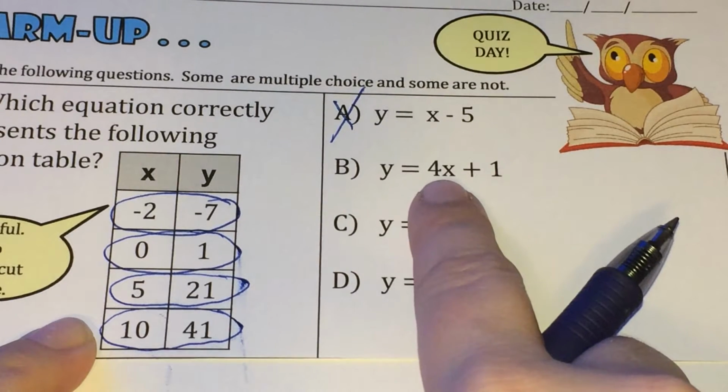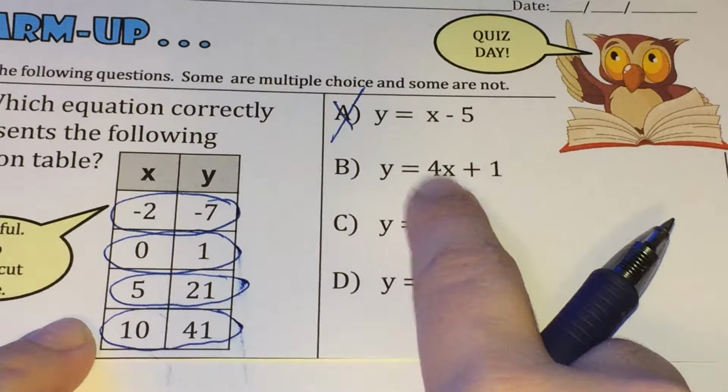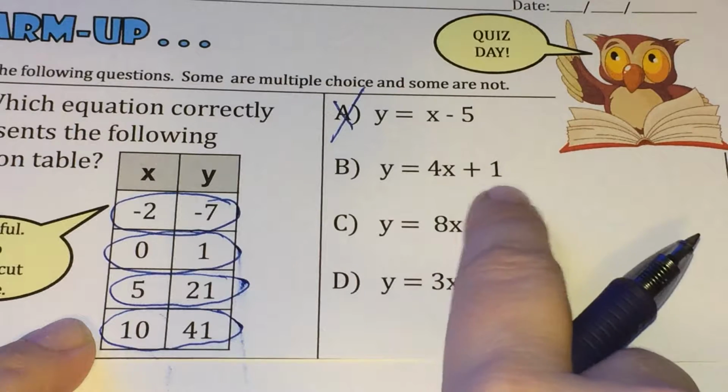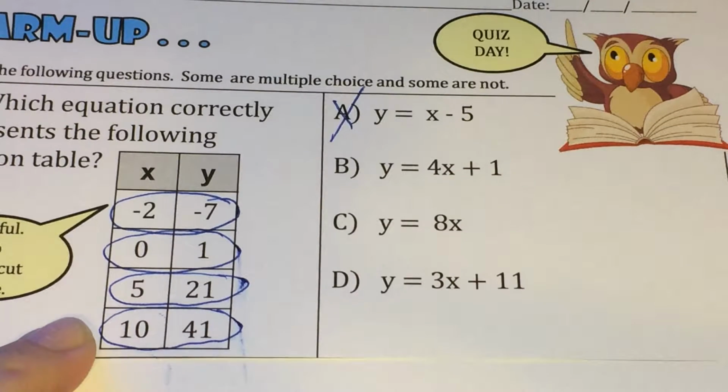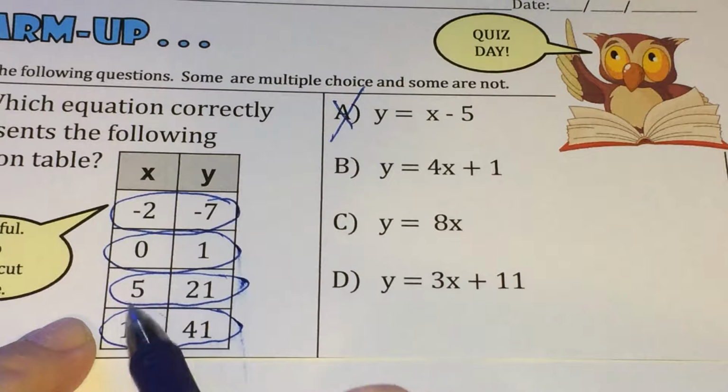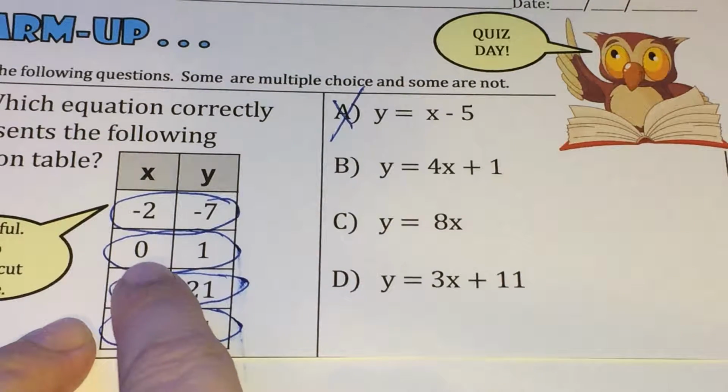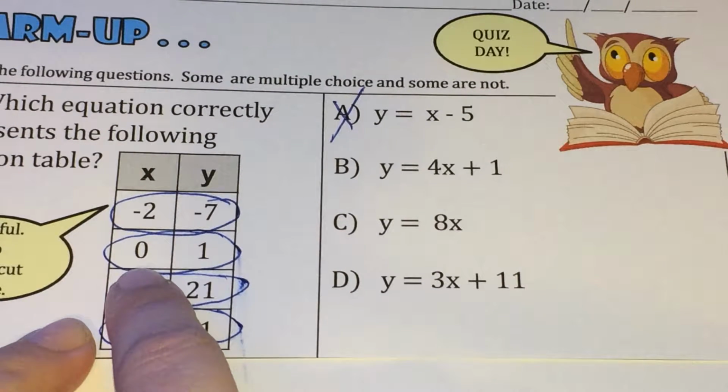For the next one, I've got y equals 4x plus 1. That's times 4 plus 1. So I'm going to look and see, is that what I'm doing to my x's? Am I multiplying by 4 and adding 1? Is it times 4 plus 1? So let's check. If I do 0 times 4, I get 0.